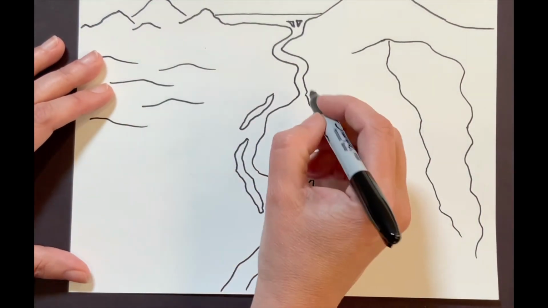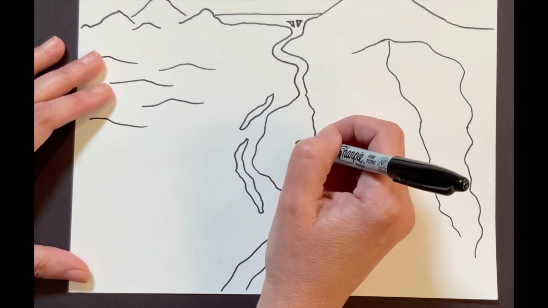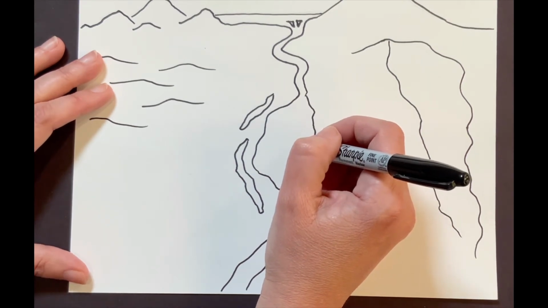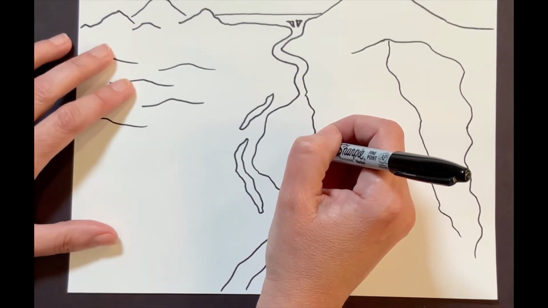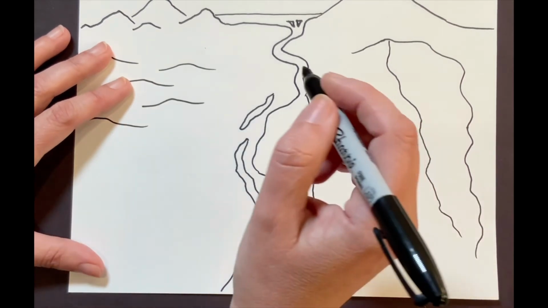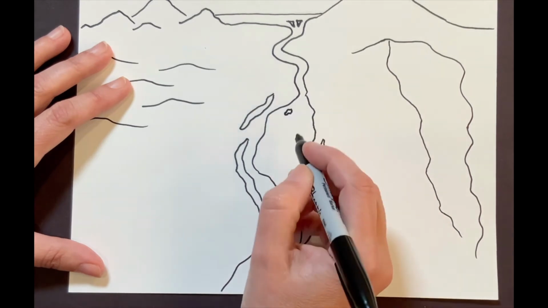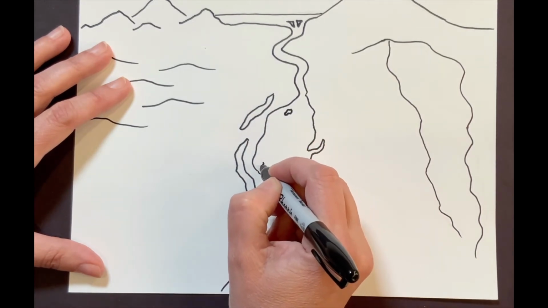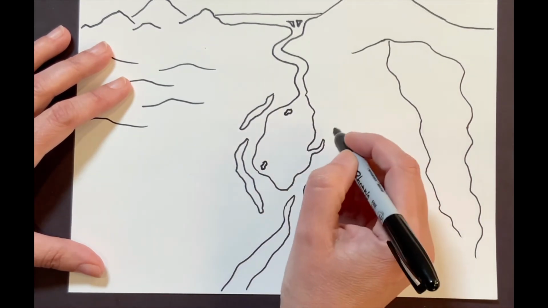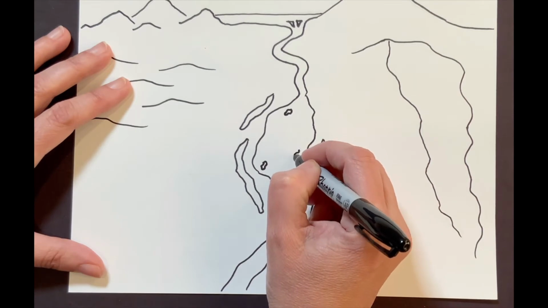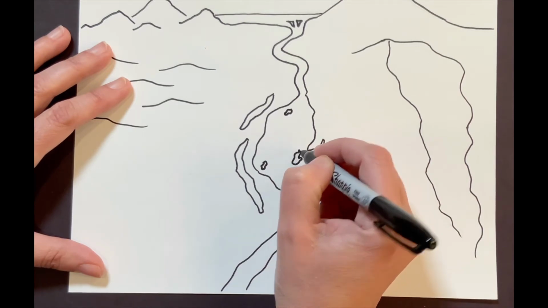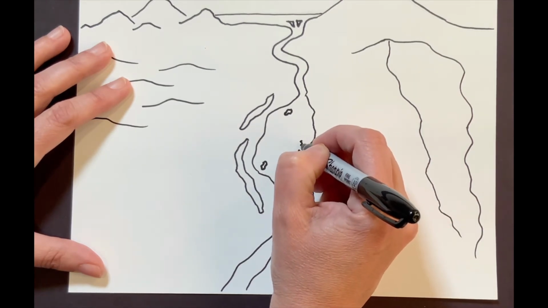And oh, by the way, in Lake Victoria, they do have islands. What's an island? An island is a piece of land that is surrounded by water. So in Lake Victoria, they have a whole bunch of islands. So I'm going to put a few right here just to represent that. And it's right here by water.